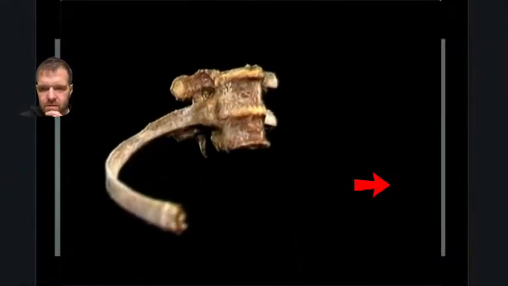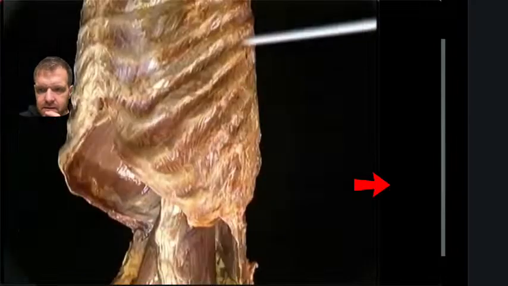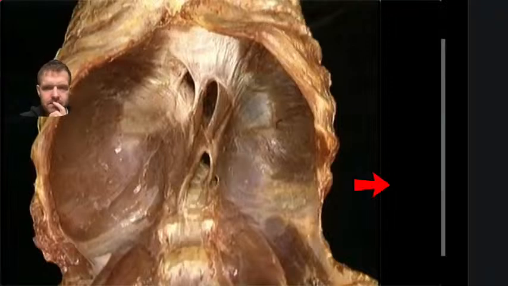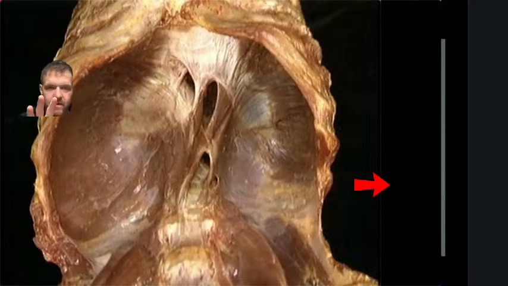Just pause that on there. Let's... oh, good. Okay, so, yes. This is a view underneath the ribs. Okay, so we've removed all the abdominal contents.